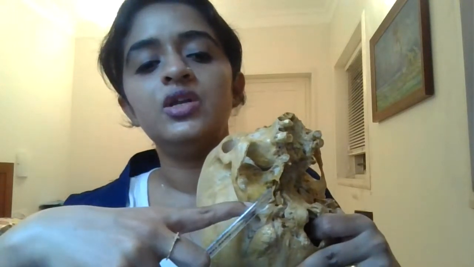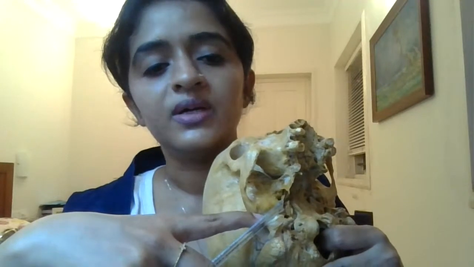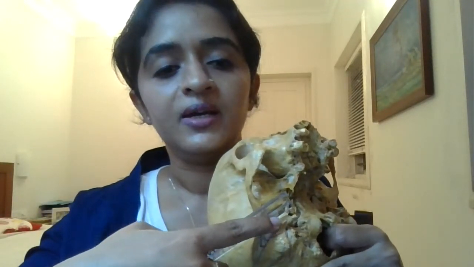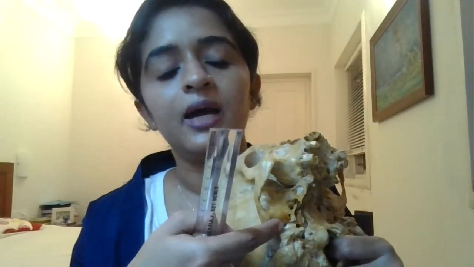So this region you call petrosquamous, and posteriorly you call it petrotympanic. The squamotympanic fissure is divided by a portion of the petrous part of the temporal bone from the interior, known as tegmen tympani, which projects into this gap and divides the fissure into two.